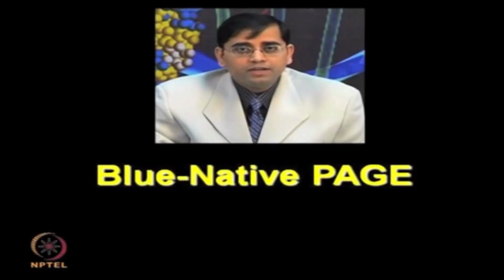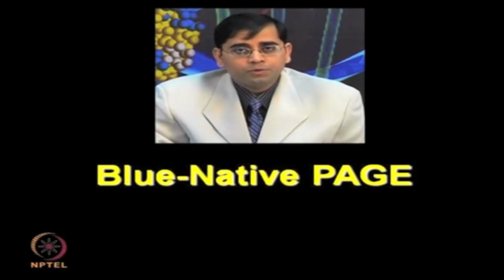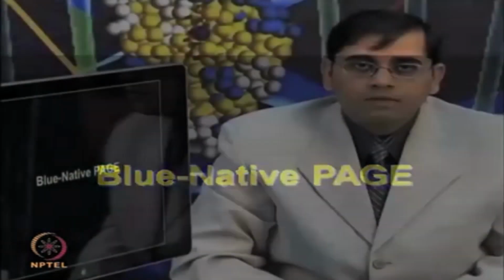So, let us now move to a variation of SDS PAGE known as blue native PAGE, blue native polyacrylamide gel electrophoresis. Now, in SDS PAGE, we are providing a denaturing environment. We want to denature the protein, whereas in blue native PAGE, we want to separate the proteins in their native condition. By applying these two techniques together, one can obtain very unique and different information, often related to isoforms, subunit composition, molecular weight and different types of post-translational modification. This information can be obtained either from SDS PAGE alone or from blue native PAGE, or by combining these two together to get integrated information.